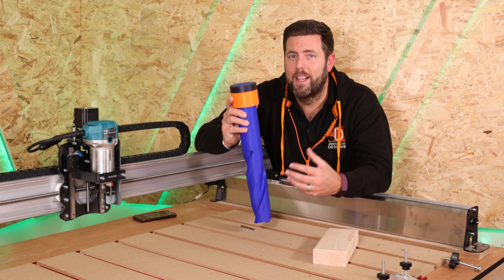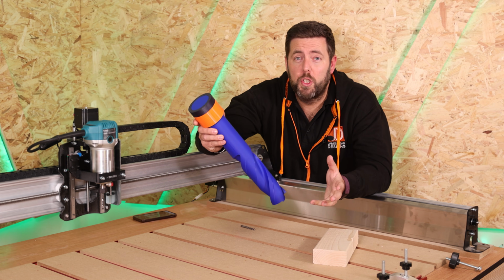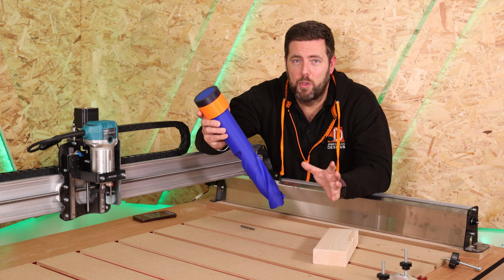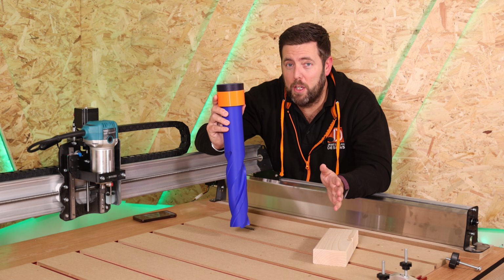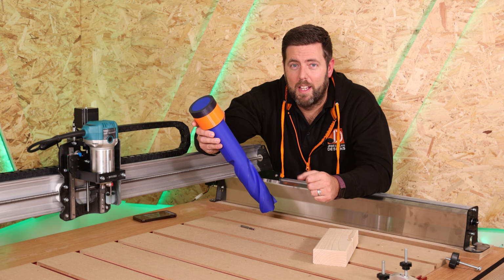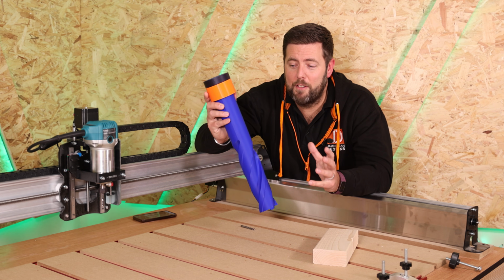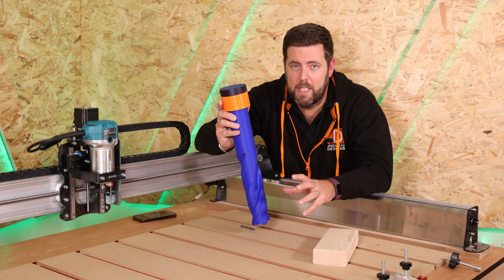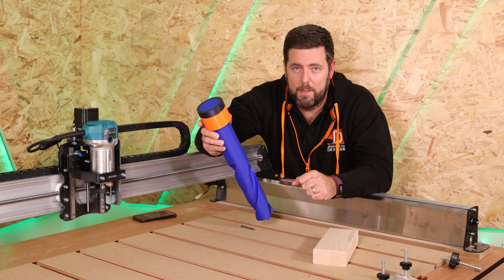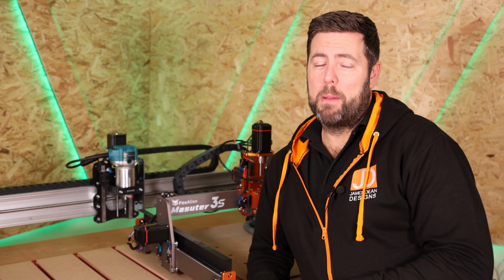We're trying to make bits last as long as possible, and we achieve that by getting in this ideal chip rate or this ideal feed and speed range for the bits themselves. So in its very simplest form, it is how fast can we move this bit through the material without it overheating. Now, I just want to touch on that point in a little bit more detail.